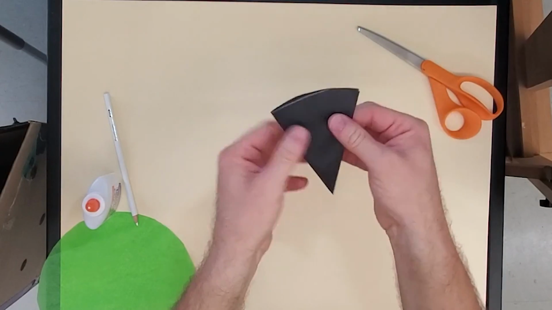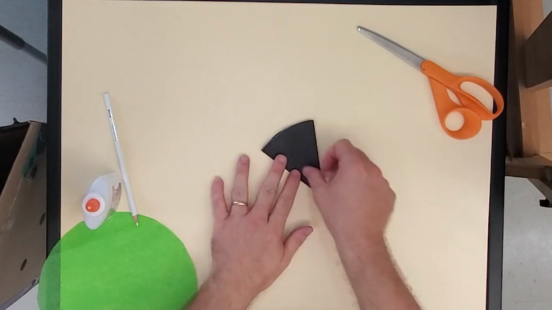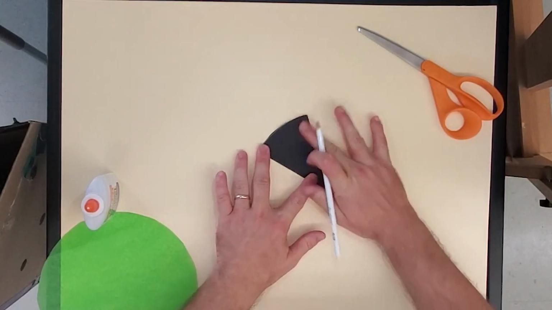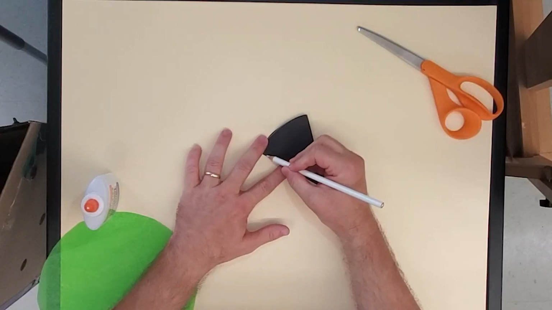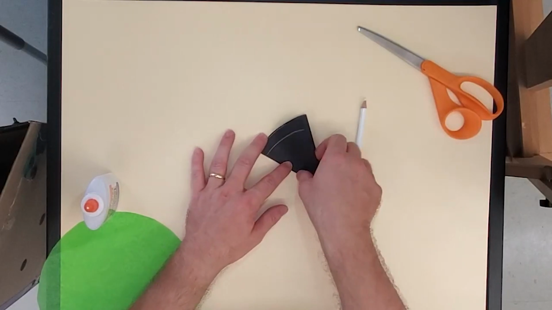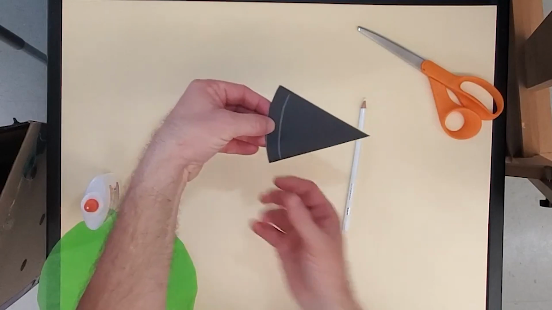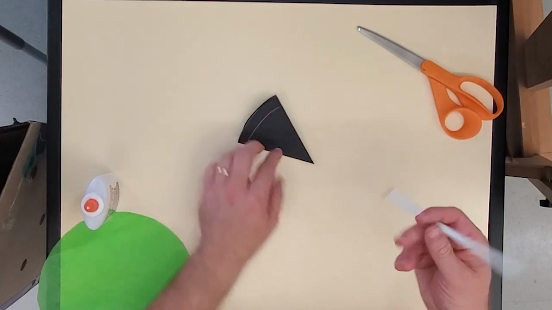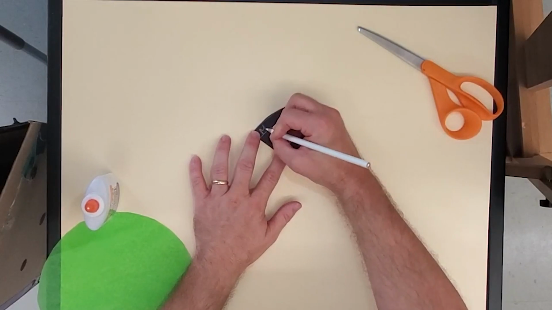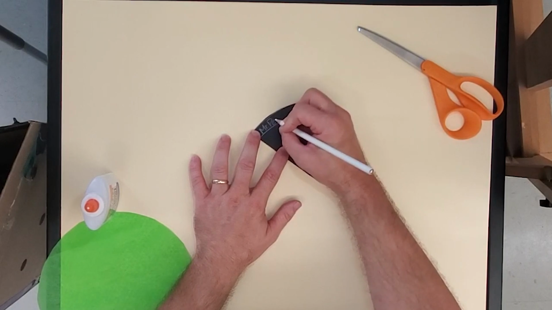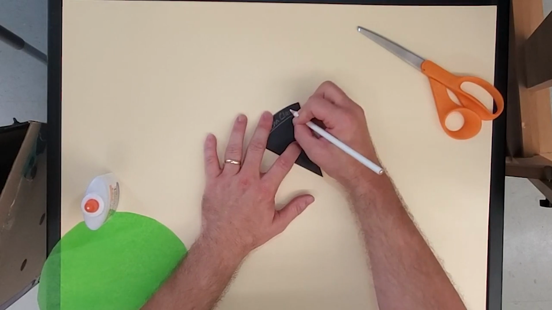What I'm going to do for the pizza shape is I'm going to draw the crust on the round side. Drawing the crust on the pizza is important because I don't want you to cut past the crust. The crust is actually going to end up being like a picture frame for our stained glass window.